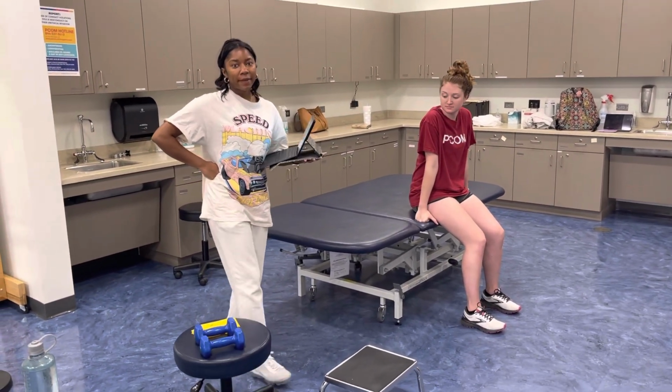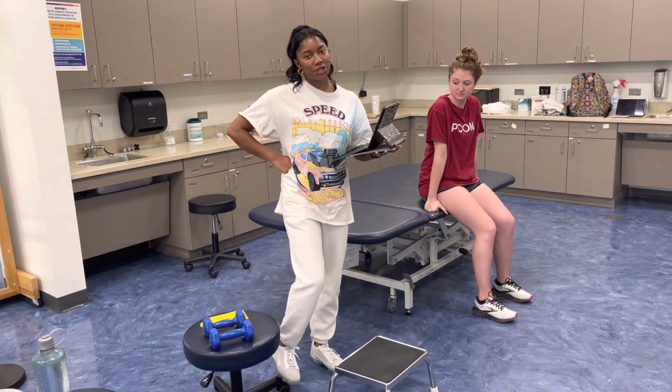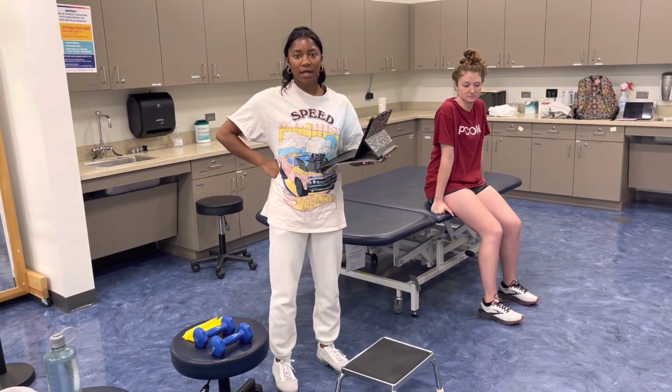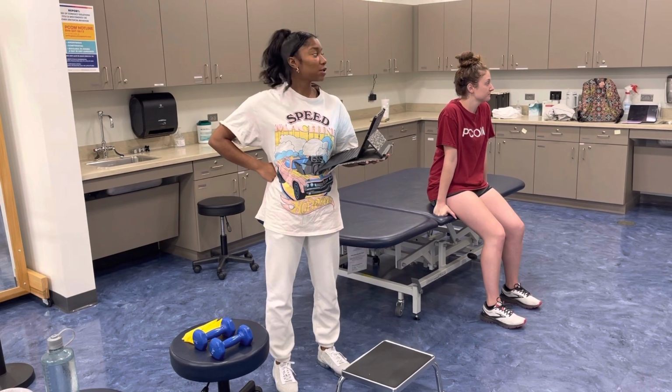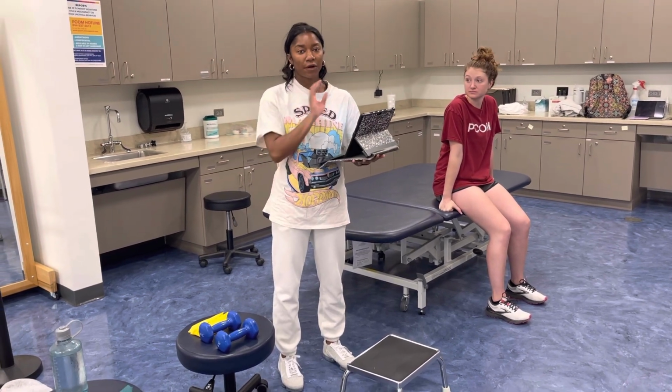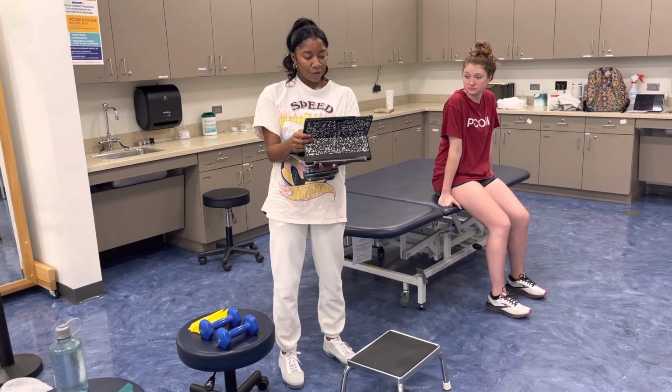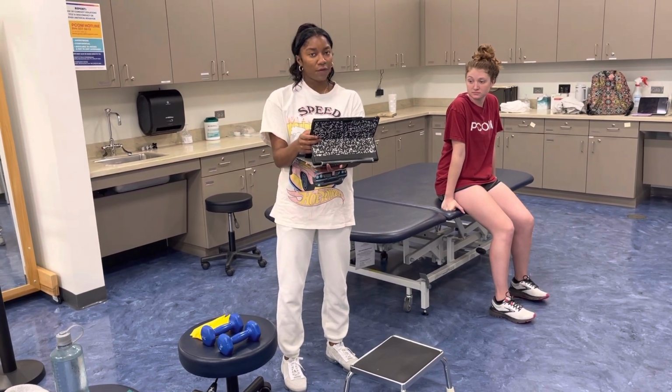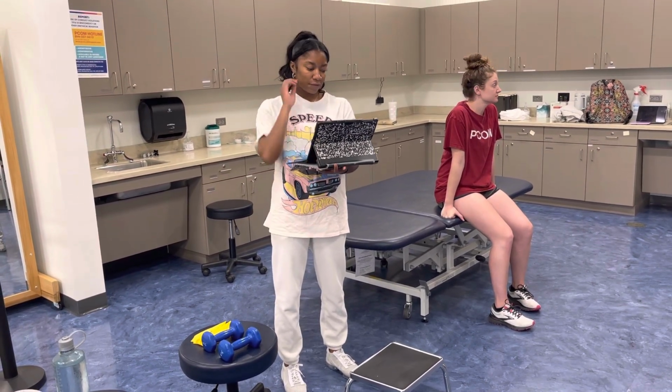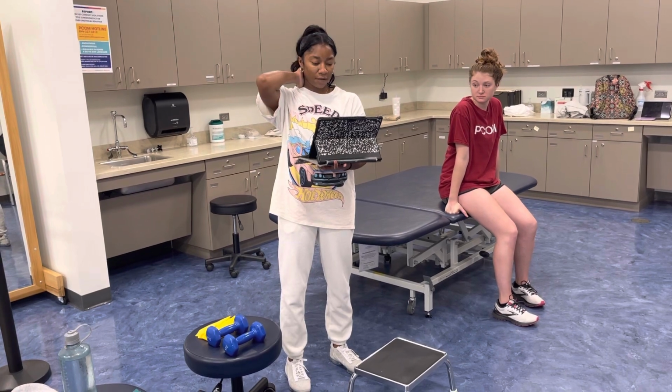I'm a student physical therapist, and today I will be taking my patient through a series of exercises based on her condition. So to start, I'm just going to read off her case. My patient is a 34-year-old female who was in a motor vehicle accident 2 weeks ago where blunt force was applied to the anterior aspect of her left knee.